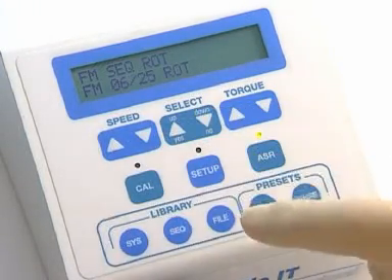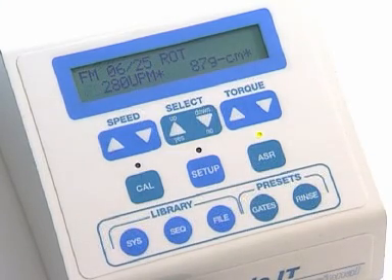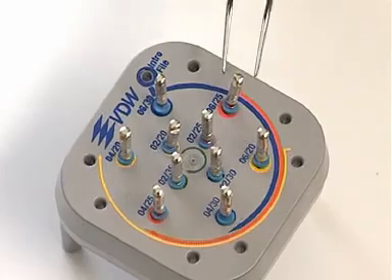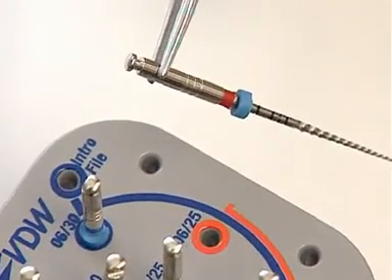The next file is the 0625, the first in the red sequence. It is selected with the down key. This file is located in the first position of the red sequence in the system box.